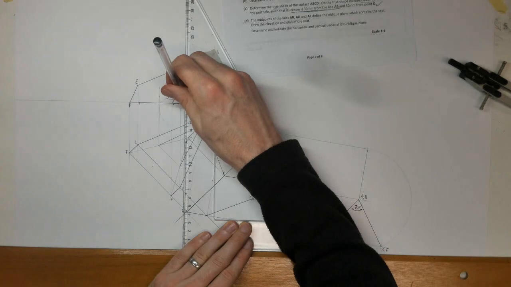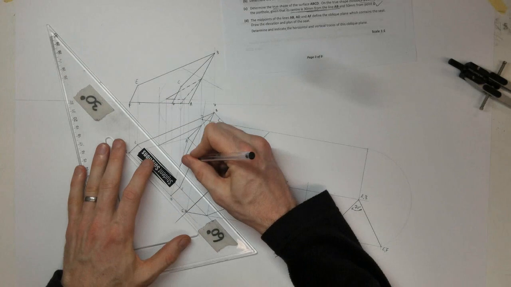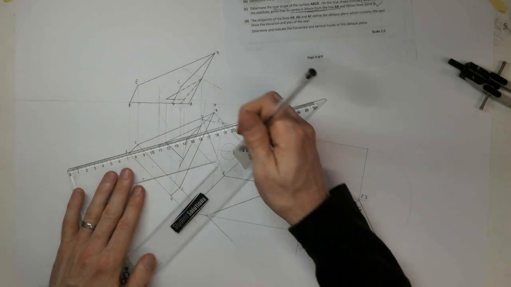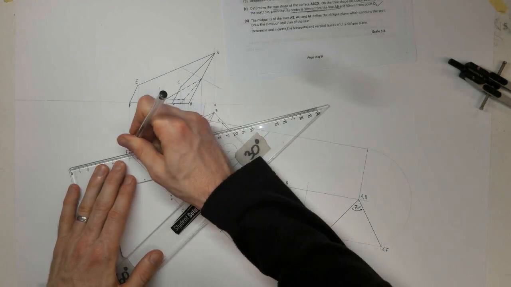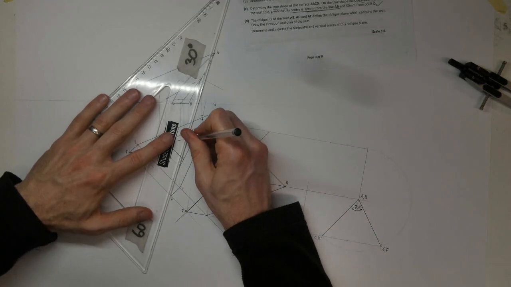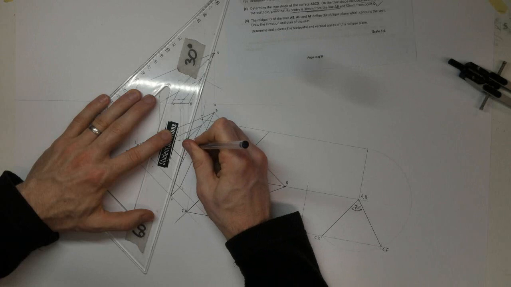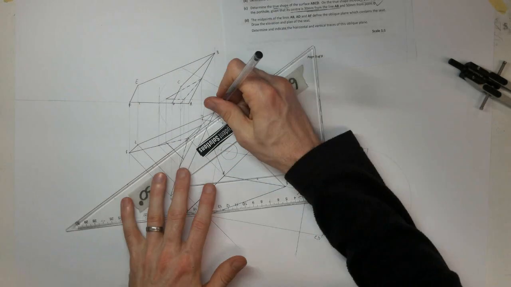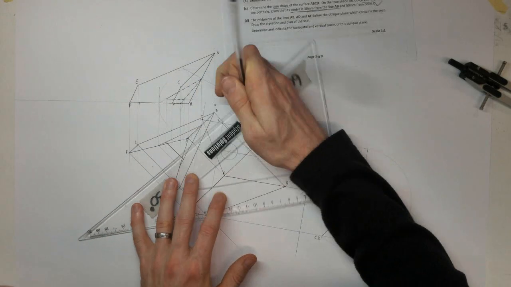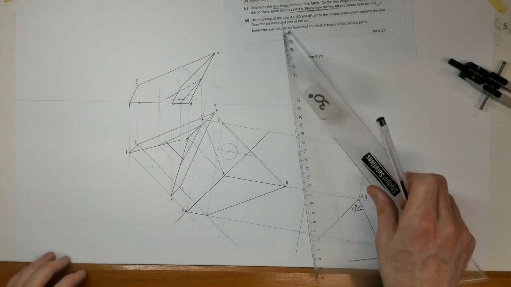Okay, so I'm going to measure up 5 millimeters. Find that plane shortened. So there of that seat. Okay, and I'll show the hidden detail to you. Hidden detail running from A. Okay, so that's projections of the seat drawn in elevation and plan.